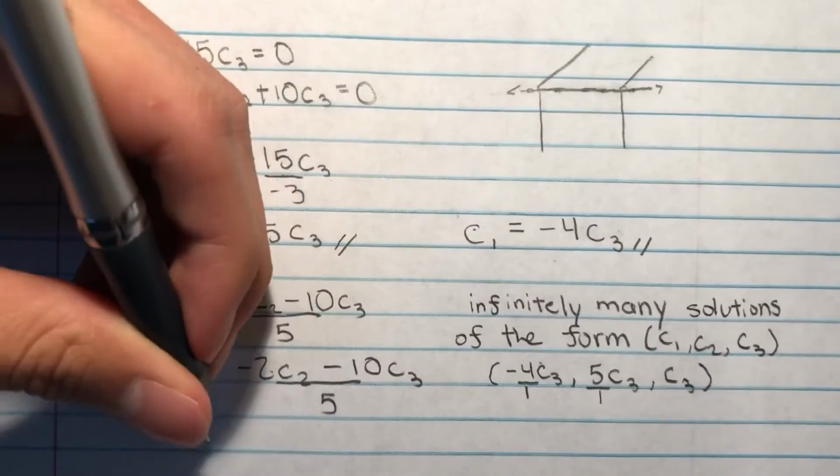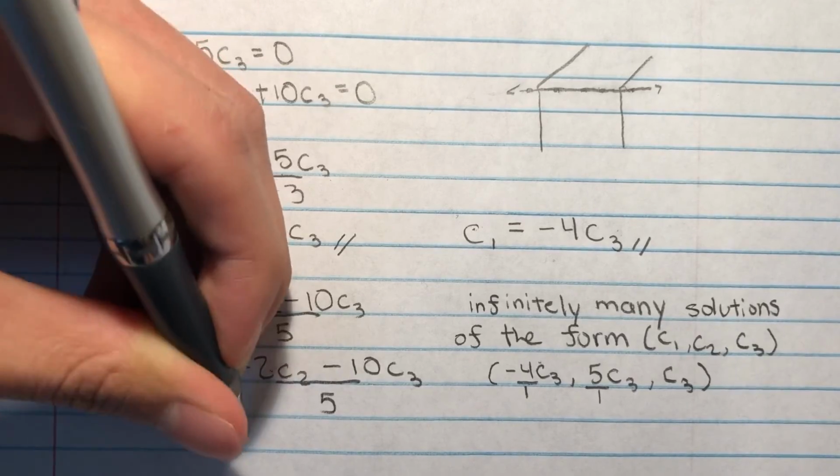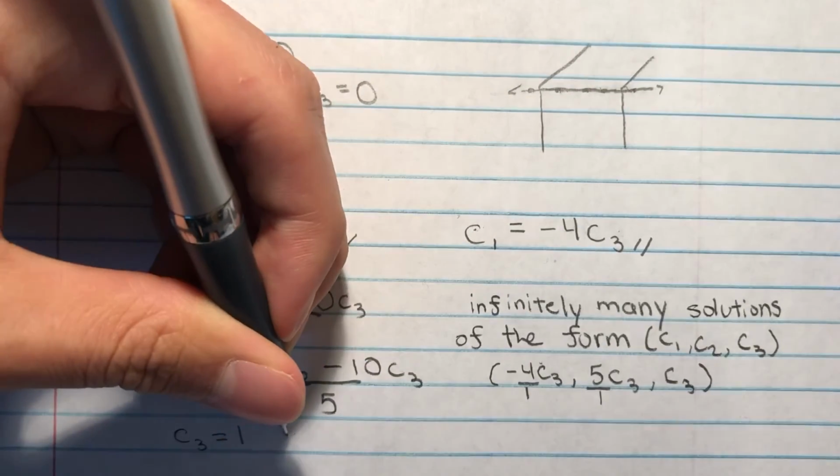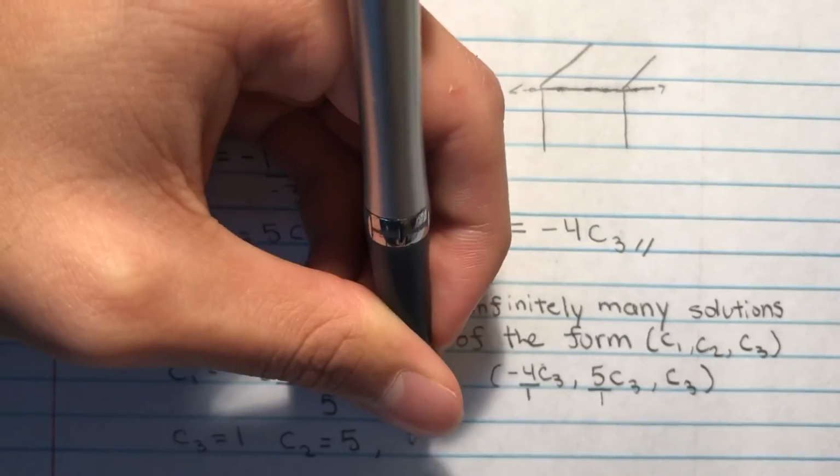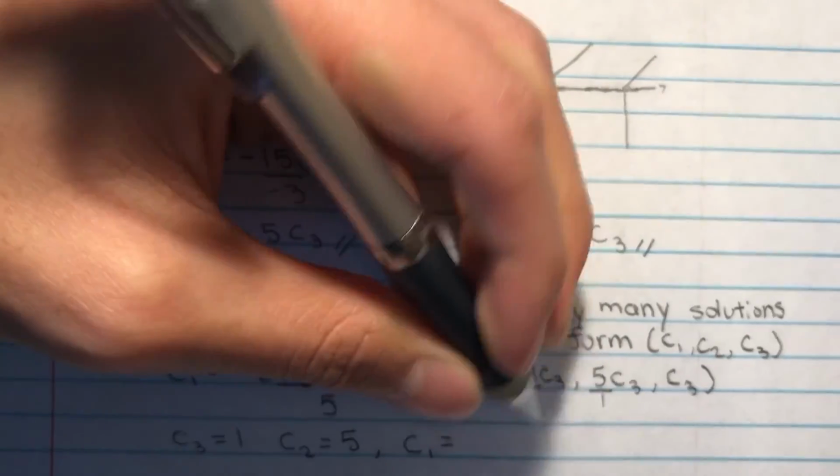So c sub 3 would equal 1, and then c sub 2 would equal 5, and c sub 1 would equal negative 4.